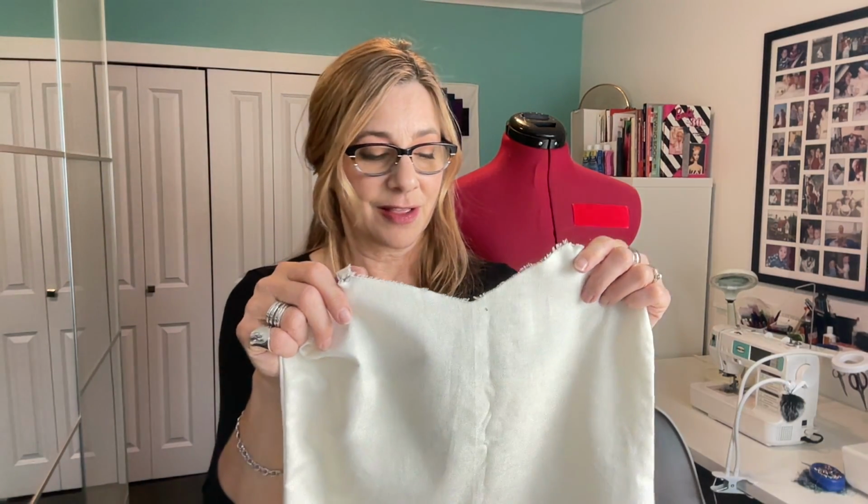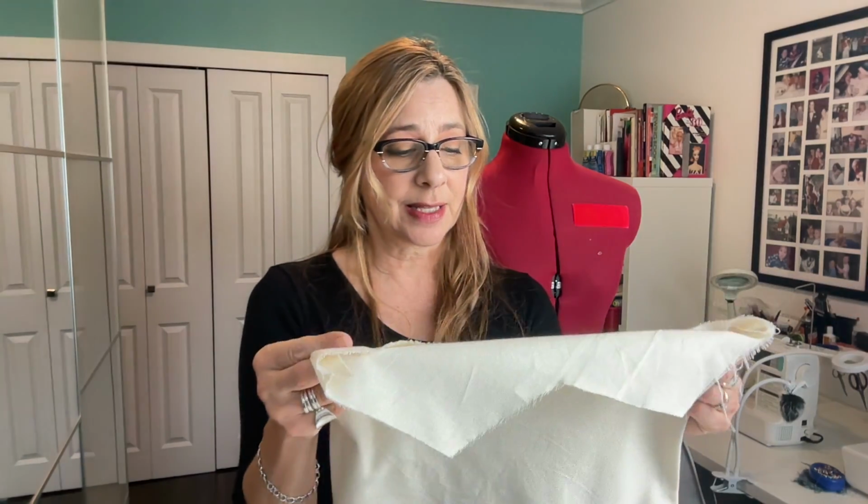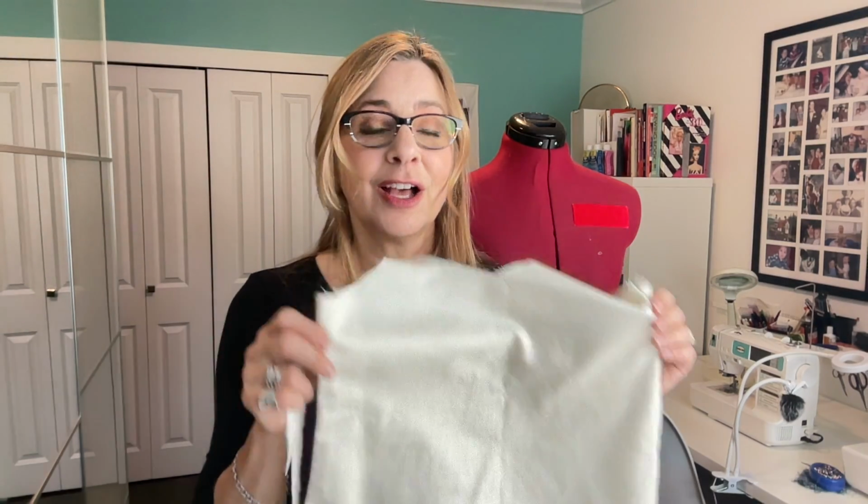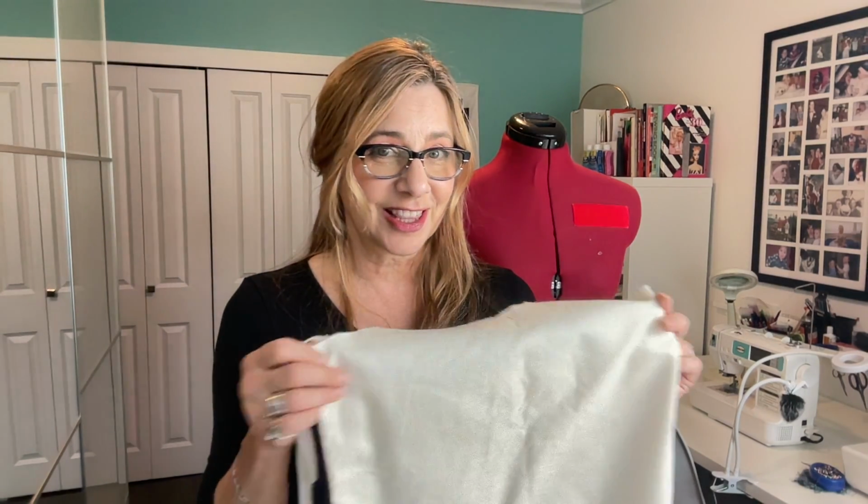So I want to show you a couple of things of why bias is important today. I've cut out two camisoles exactly the same size. They are the size small in the pattern that I use in my classroom. The only difference between the two is that this one is cut on the bias and this one is cut on the straight of grain. To really illustrate this, I'm going to take a pencil and drag it between two yarns of the fabric so that you can really see the grain line.